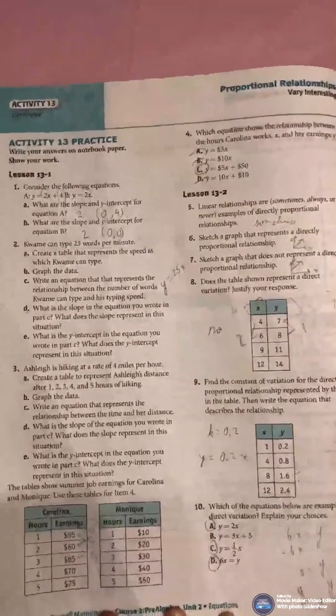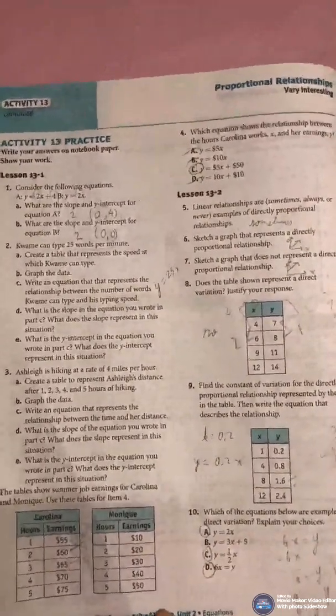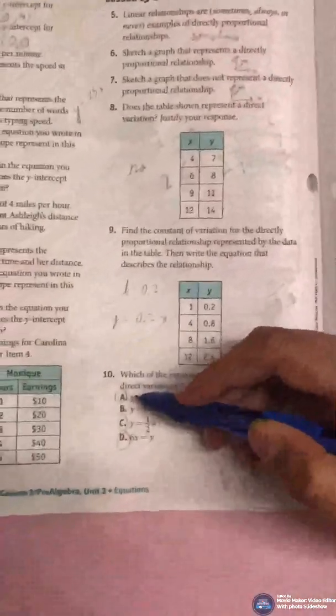Then subtract y from both sides, you get negative y equals negative 6x. Then divide by negative 1 on both sides, you get y equals 6x, and this is a direct variation because it does not have a y-intercept. So for number 10, the options you can choose are A, C, and D.